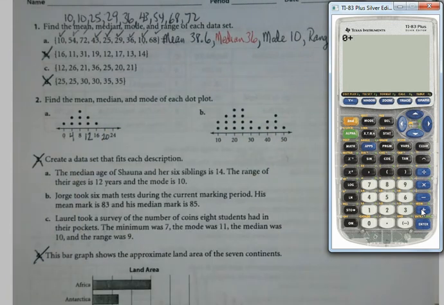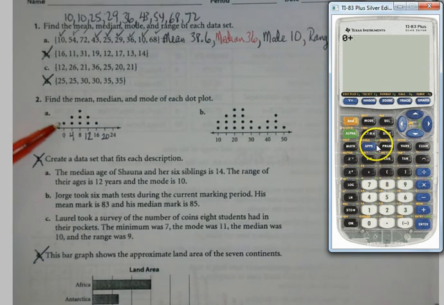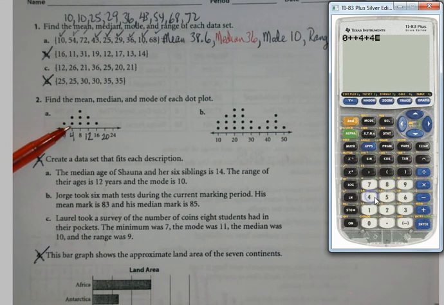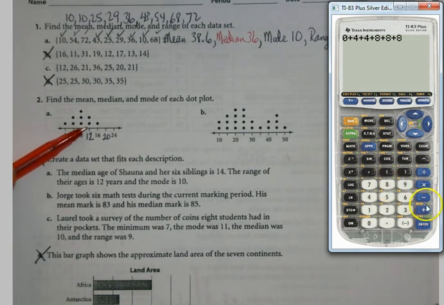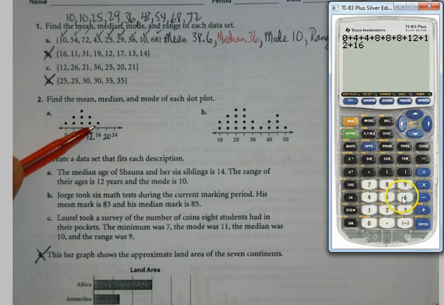So when I'm adding these up, at a 0 there, I have 2 4s. So I'll get those. Oops, I don't need a double plus there, though. That's going to cause me a problem. How many 8s do I have? I have 3. 12s, I've got a couple. And I have 1 16.